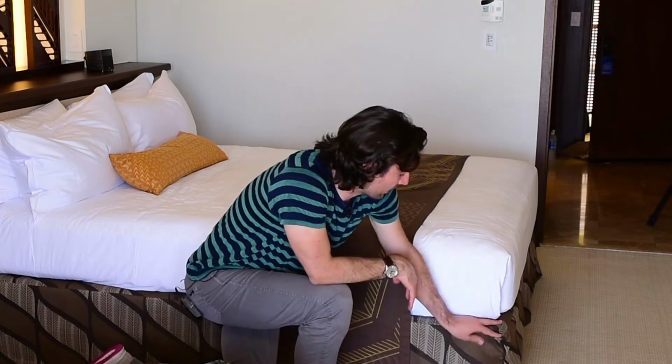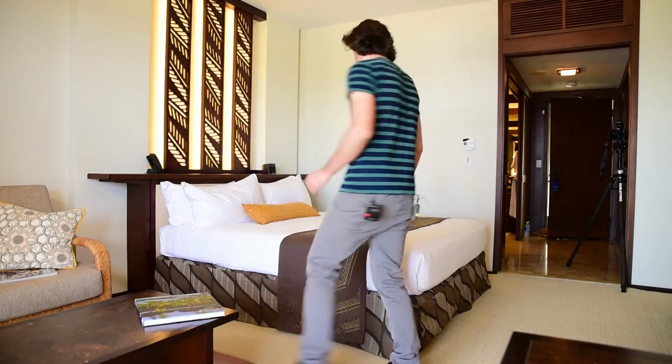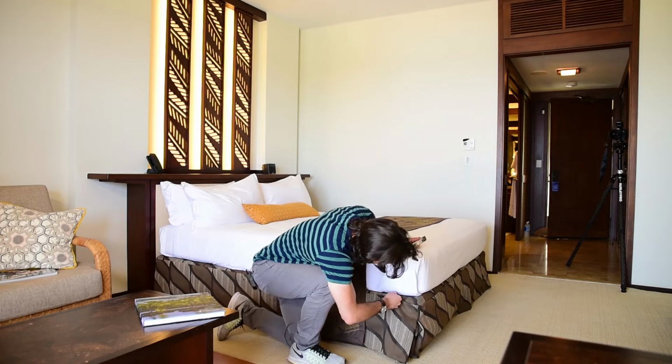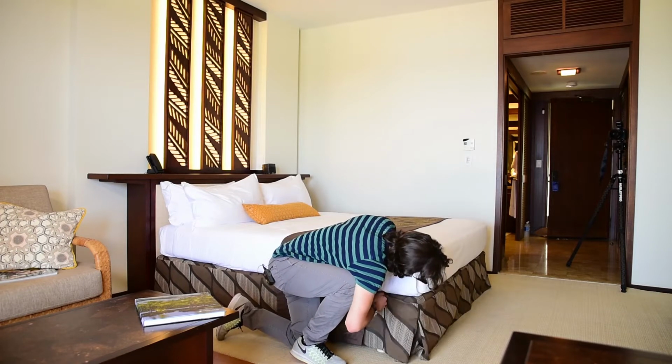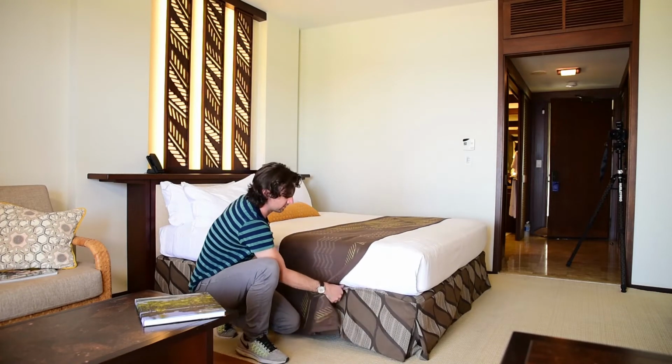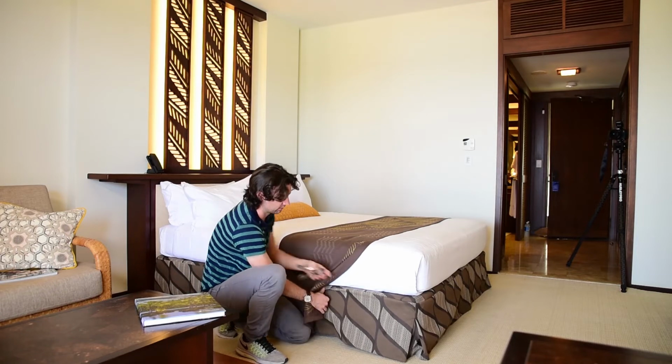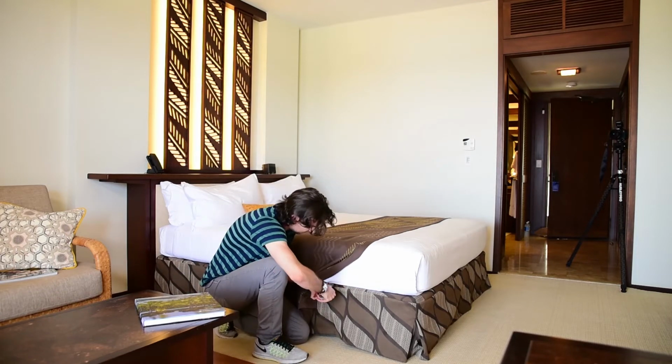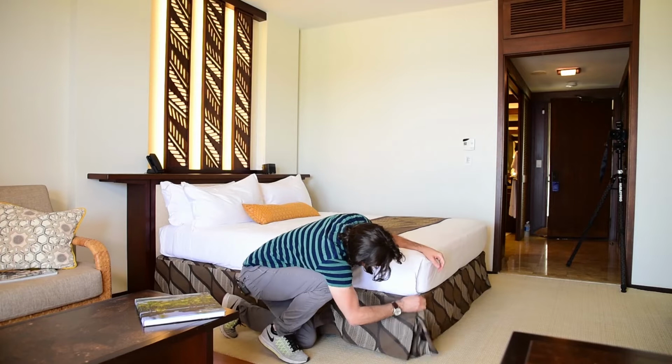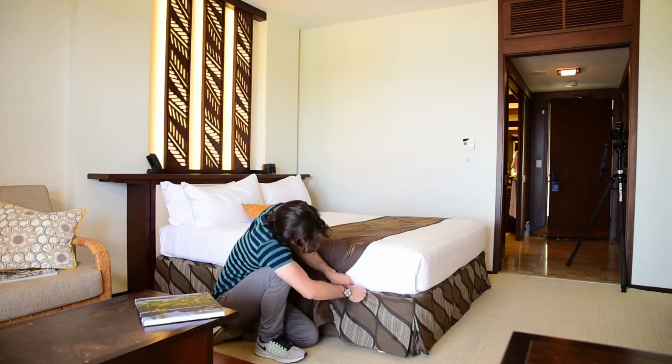So what I'm going to do right now is level out that skirt. To get it nice and even all the way across, I'll lift it up, put some tension on it so that it stays put once I move it, and then I use these A-clamps to fasten it so that it doesn't move. There we go.